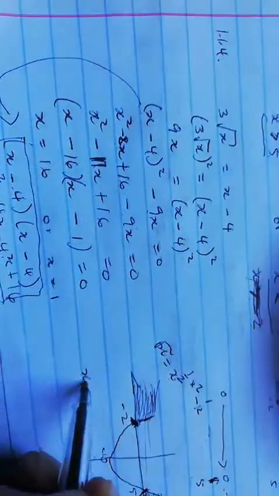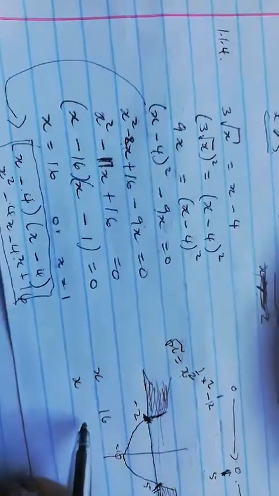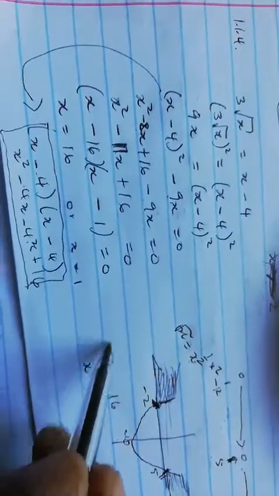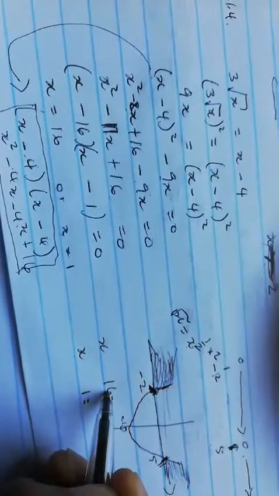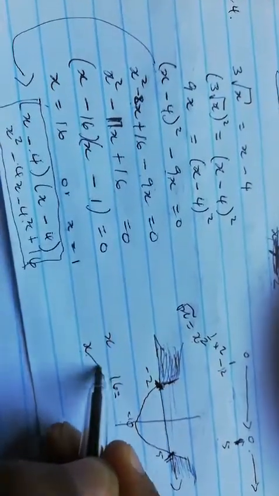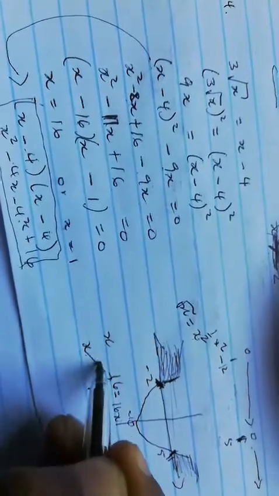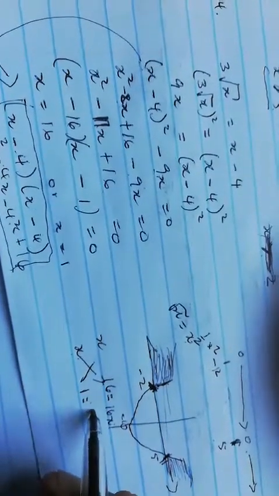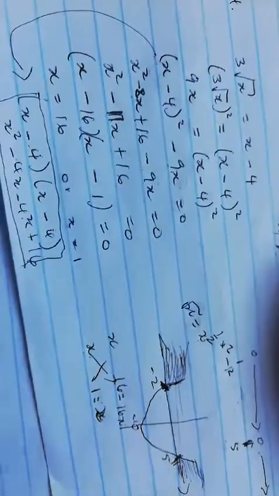So remember with this, x, and then on one side we already have 16, on the other we already have 1. To figure out the signs, you say, okay, x multiplied by 16 is 16x, x multiplied by 1 is x. Just x, not x1, not 1x.